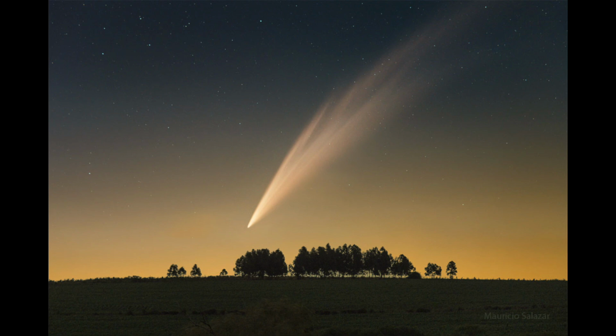Now this is a dust tail, which means it's slightly heavier particles. So you can see that it's kind of curved off to the right hand side. It doesn't go quite straight back from the comet. That's because those slightly larger particles will lag behind the comet in its orbit. So in the sky, the comet is moving towards the left here, and we can see that the tail is lagging behind to the right.